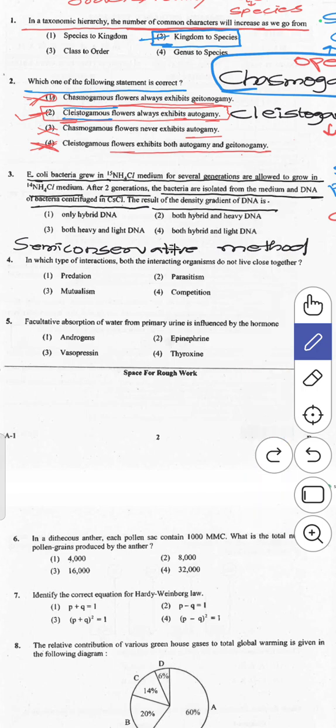So in this experiment, we will get a hybrid as well as a light DNA. So this is the right answer for this question, that is both hybrid and light DNA. We actually get the hybrid, that is the intermediate one, and also a light DNA. So the fourth one is the right answer. This is basically from the semi-conservative mechanism of DNA replication.